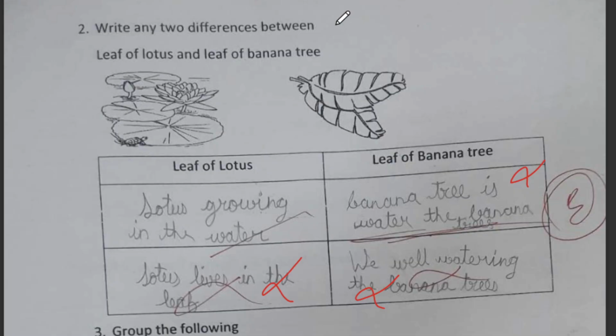Okay, first difference. Here I'll write for the leaf of lotus. So lotus leaf is round in shape.